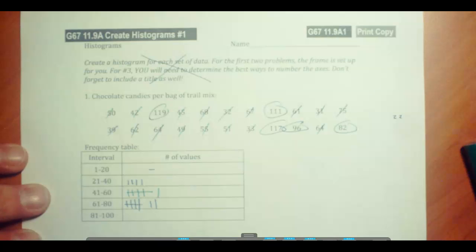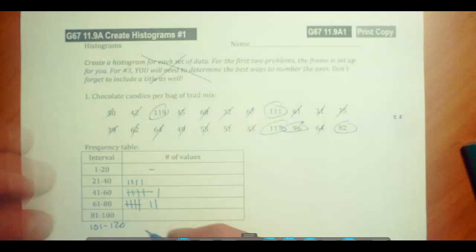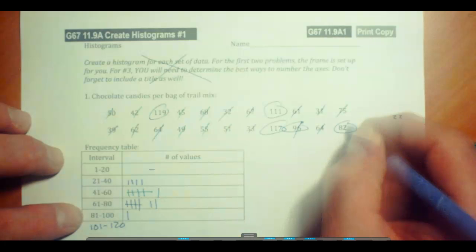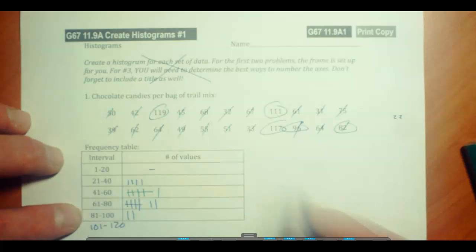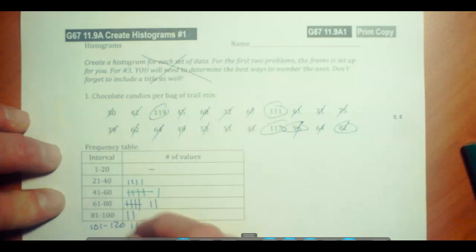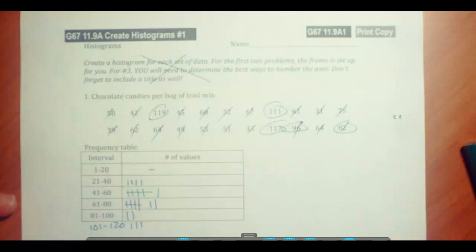They don't have enough bins here. So we'll make another bin, 101 through 120. So we have to divide this up. This score here goes in this category. This score here would go in this category. But these last 3 scores would have to go in this other category. So they didn't really set this up right, or they were trying to trick us. I'm going to go with they didn't set it up right. So we'd have to add one more category out here.